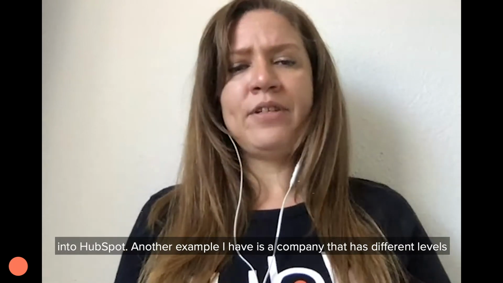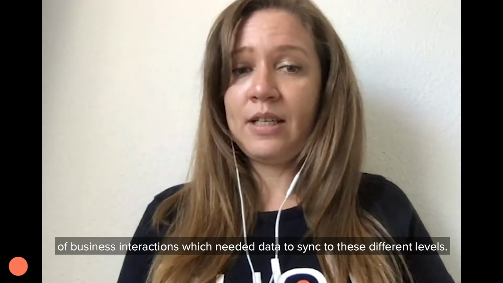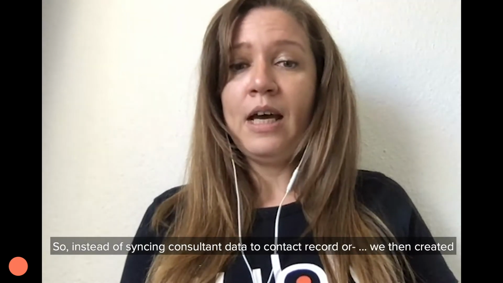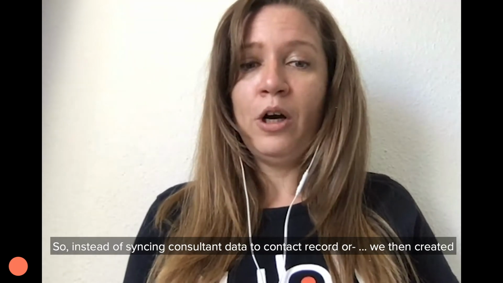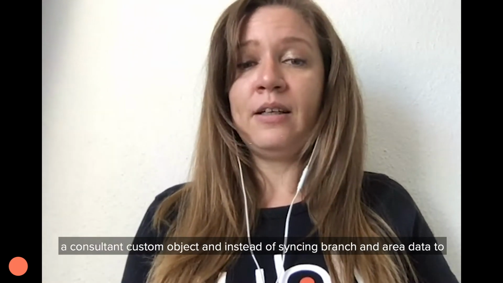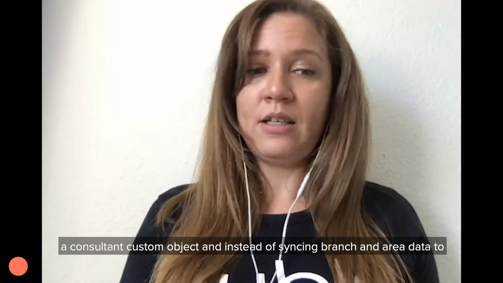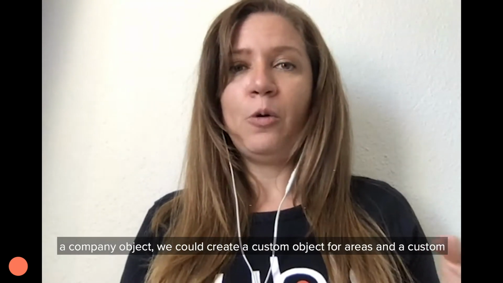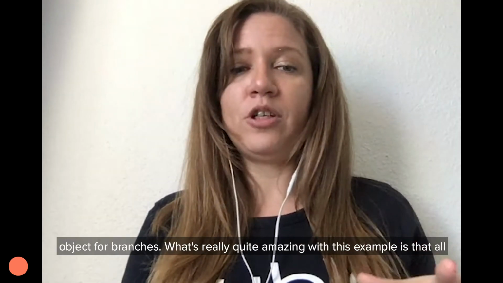Another example I have is a company that has different levels of business interactions which needed data to sync to these different levels. So instead of syncing consultant data to a contact record, we then created a consultant custom object. And instead of syncing branch and area data to a company object, we could create a custom object for areas and a custom object for branches.